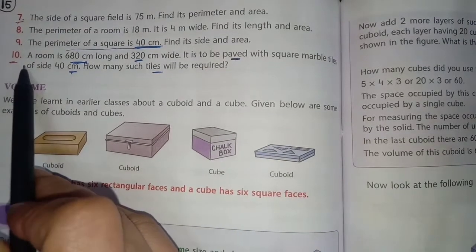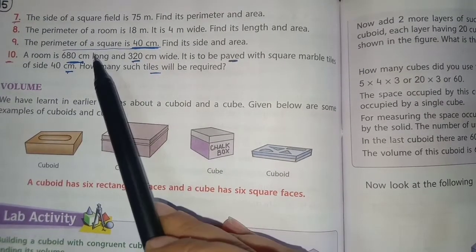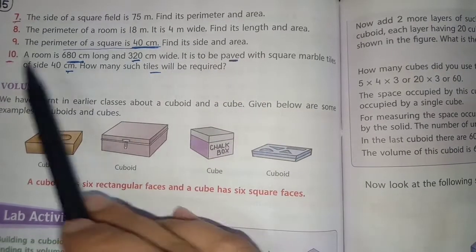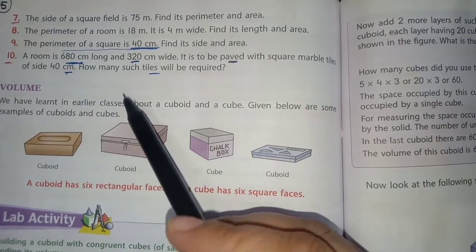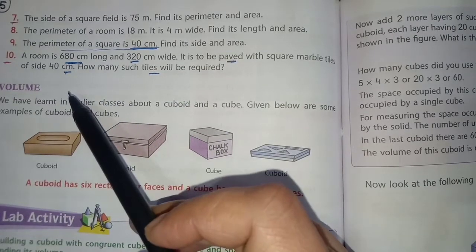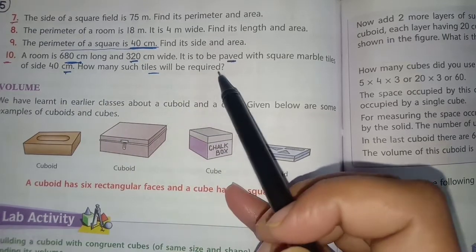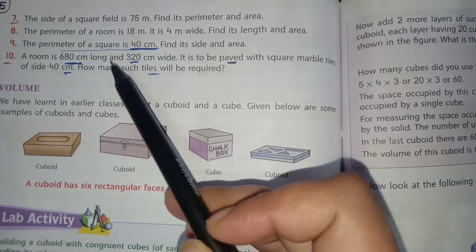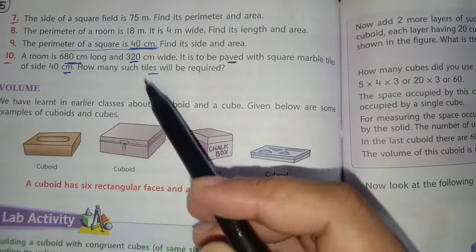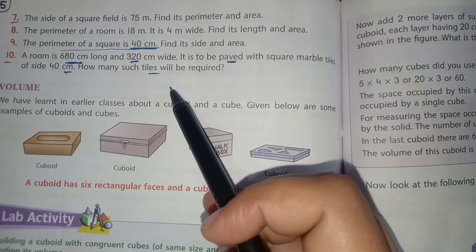Now next is question number 10. A room is 680 centimeter long and 320 centimeter wide. It means length and breadth of the room is given. It is to be paved with square marble tiles of side 40 centimeter. Now we have to just put square marble tiles in that room. So the length of each side of the square tile is 40 centimeter. So how many such tiles will be required? We can find the area of the room with the help of this length and breadth. Then we can find the area of the tile with the help of the side that is given to us. And then we can find the number of tiles required.